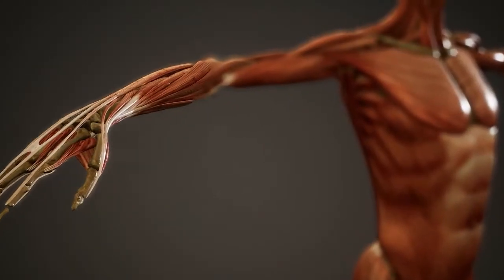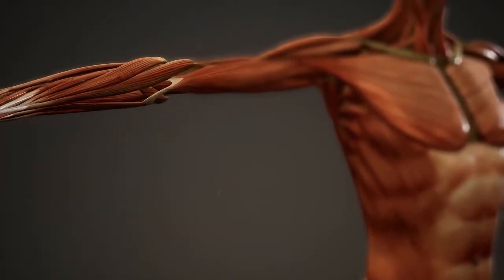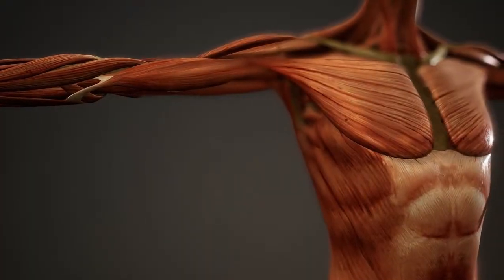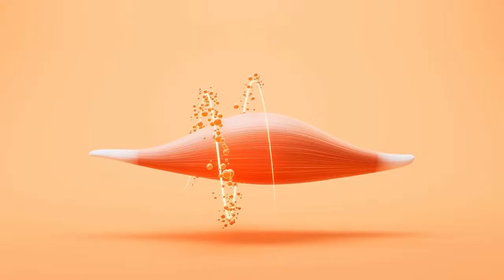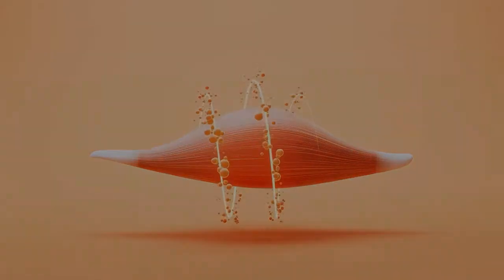Overall, your muscles are amazing. They let you run, jump, smile, and even breathe without thinking. Taking care of your muscles with exercise, good food, and rest helps them stay strong and healthy.